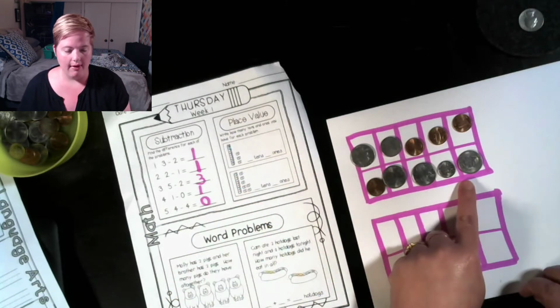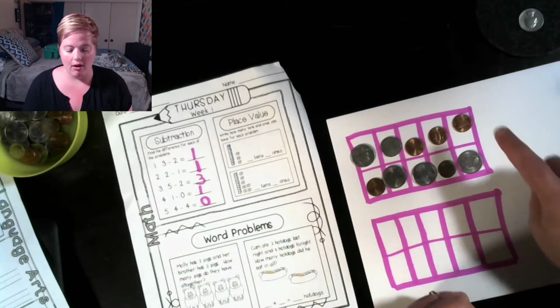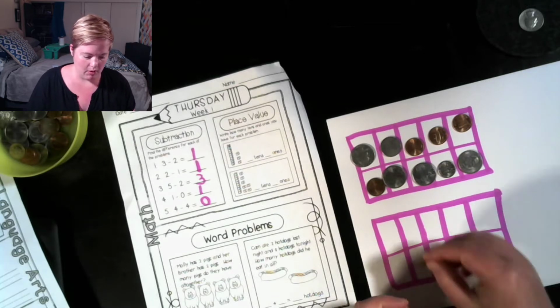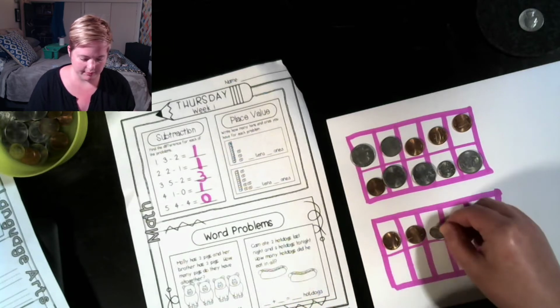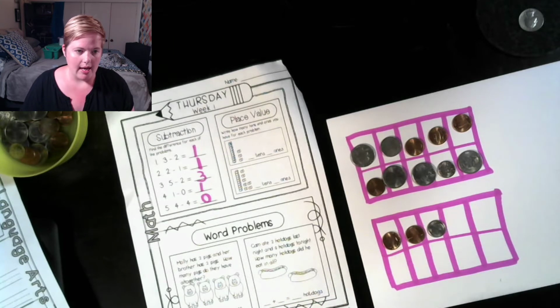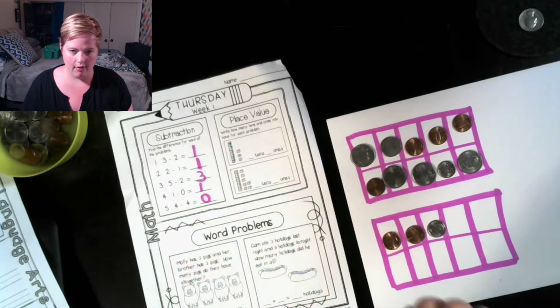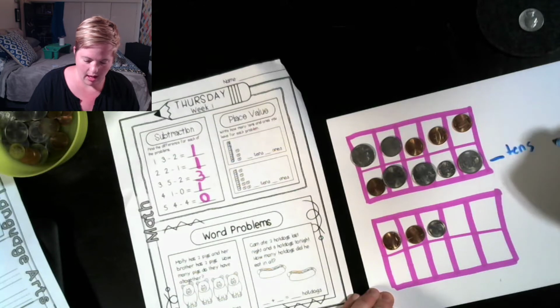So, do I have any more room in my first tens frame? No, I don't. This tens frame is all filled up. There are 10 coins already. So I have to go to the second tens frame and I'm going to put 3. I have 1, 2, 3 more coins down. So now it says, how many tens do you have? How many ones do you have? So how many tens? How many ones?